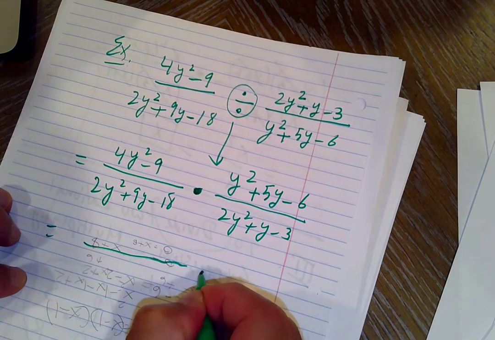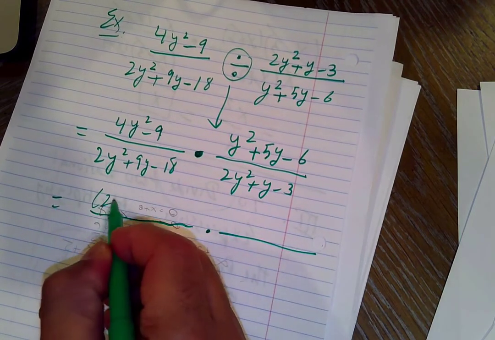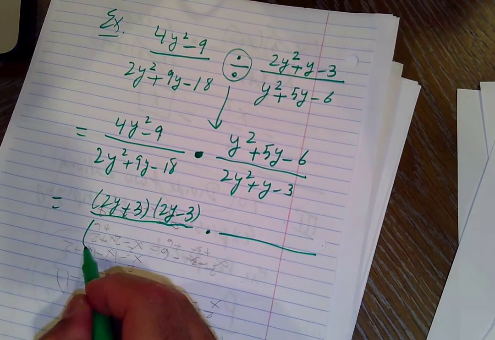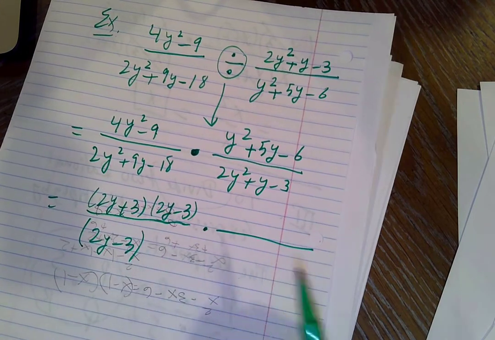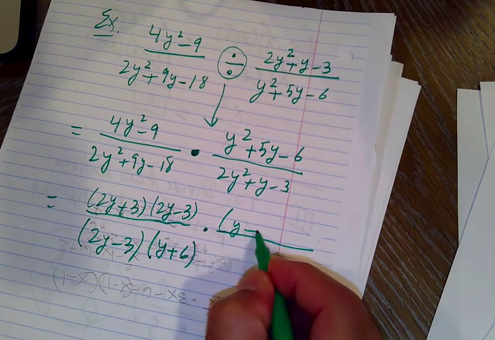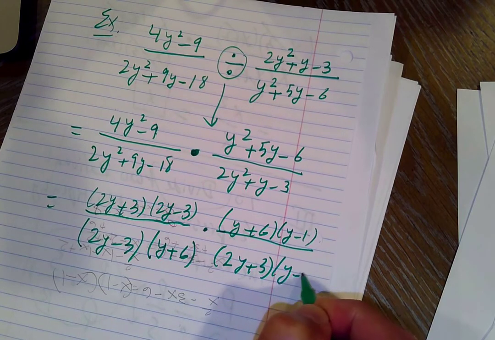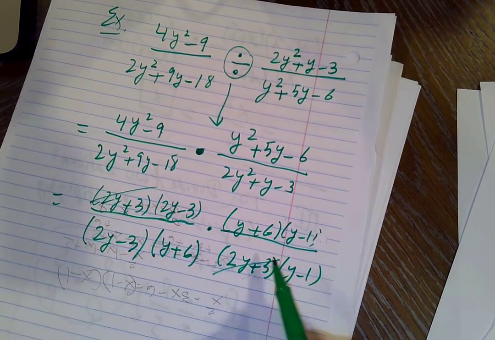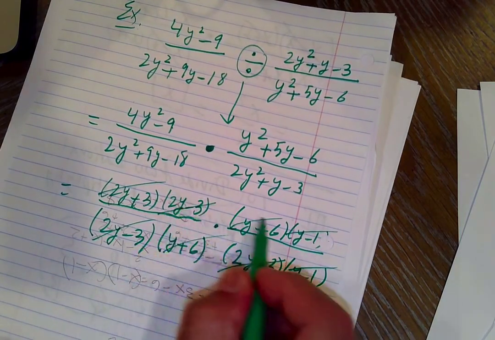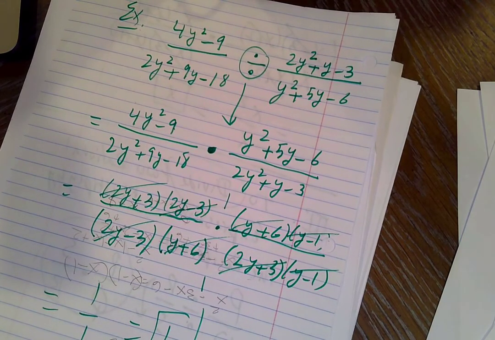Then you factor, so this is going to be a difference of two squares: (2y plus 3)(2y minus 3). This is a trinomial, it's going to factor into (2y minus 3) and (y plus 6). This one: (y plus 6)(y minus 1), (2y plus 3)(y minus 1). So 2y plus 3 cancels out, 2y minus 3, y plus 6, y minus 1. So what do we have left? We have 1 on top and 1 at the bottom. 1 over 1 is just 1.